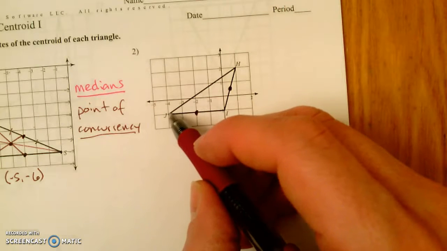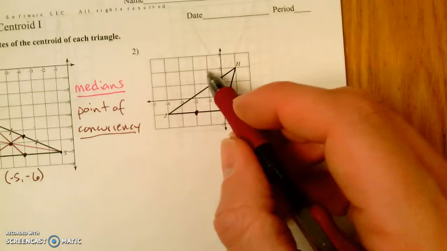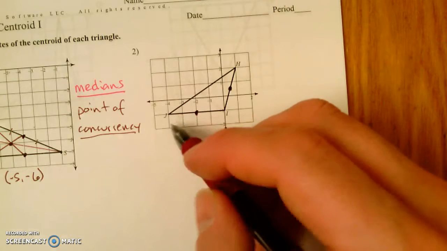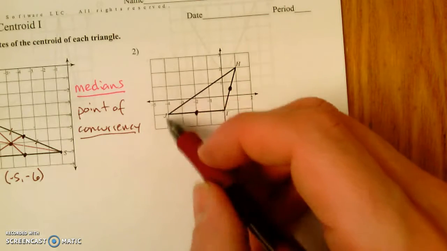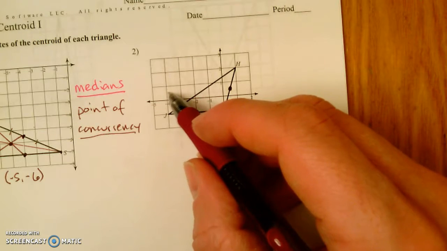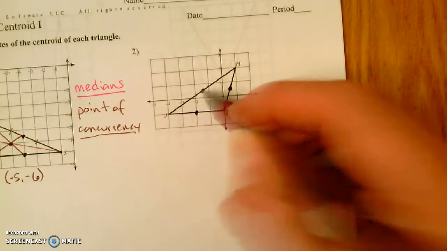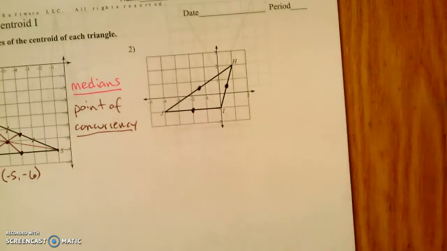And here we've got 1, 2, 3, 1, 2, 3, 4, 5. So it's up 3 and over 5. So halfway is up 1.5 and over 2.5 to the midpoint here, approximately right there.